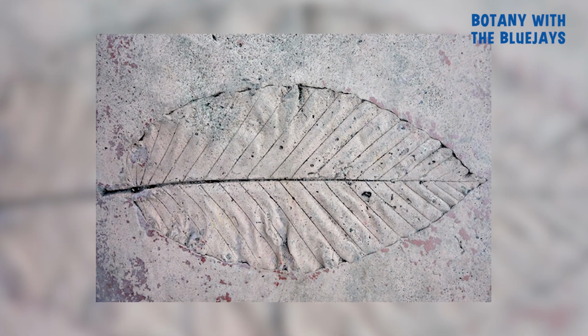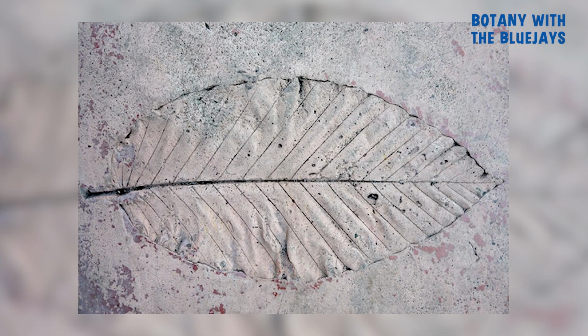Impressions are a fossil very similar to compressions, but in that case, all of the plant material, all of the carbon is gone, and you're just left with a negative imprint of the plant. But that also tells you really important information about the size and shape and surface of the plant organs.